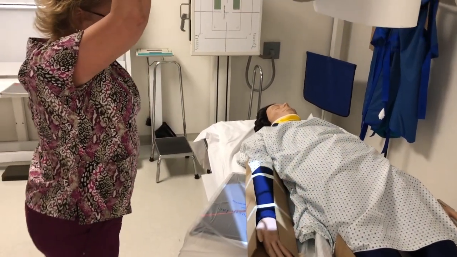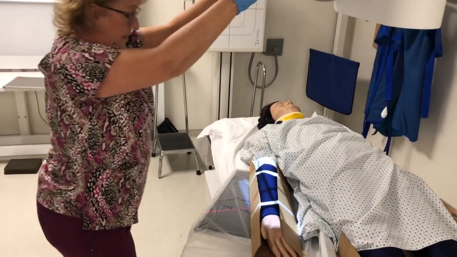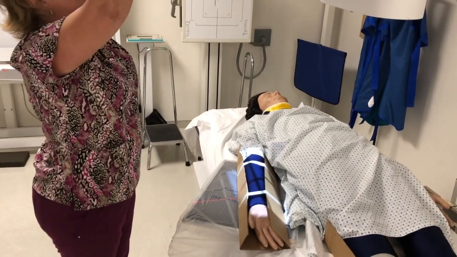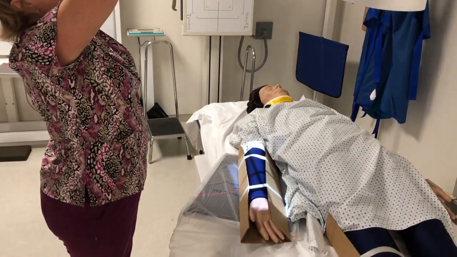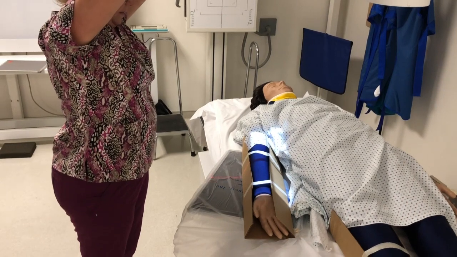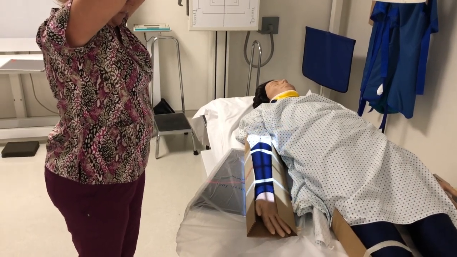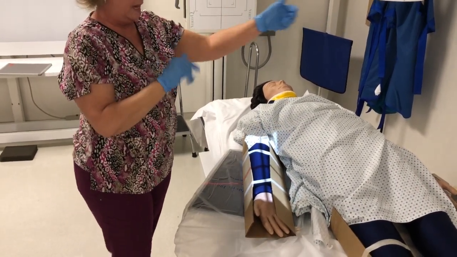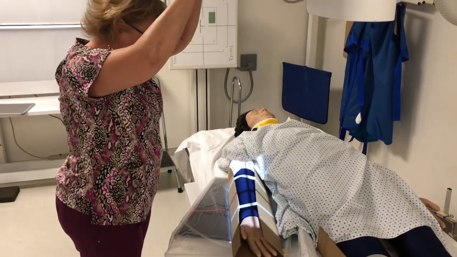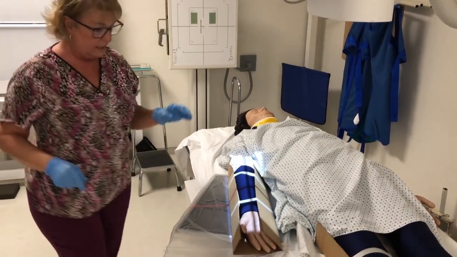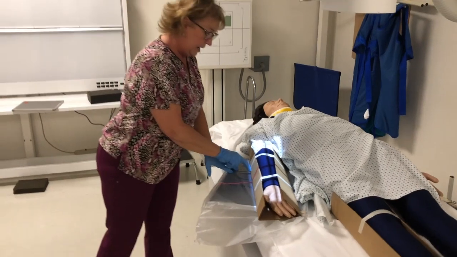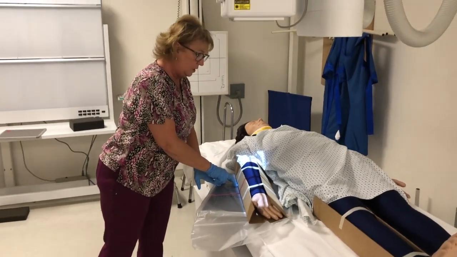Then I would set up, and again, I'm moving everything rather than having this patient move. So I would adjust it. I would place my right marker in the field of view.